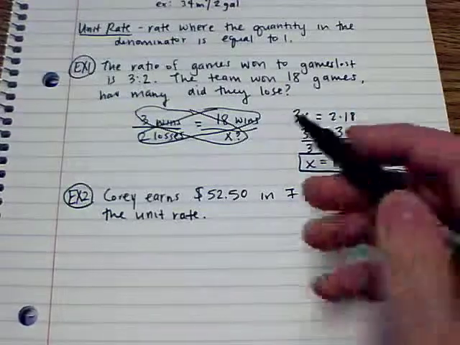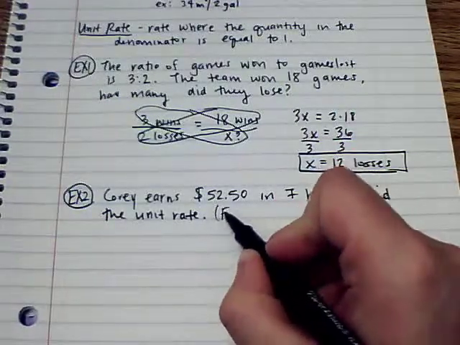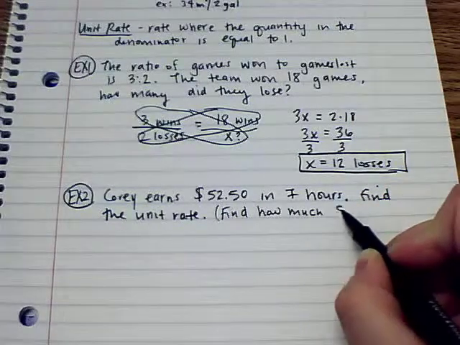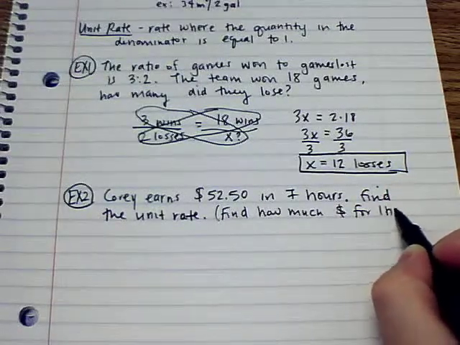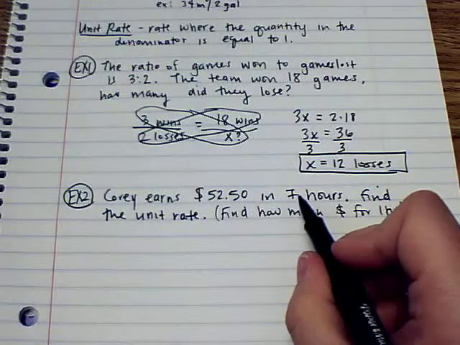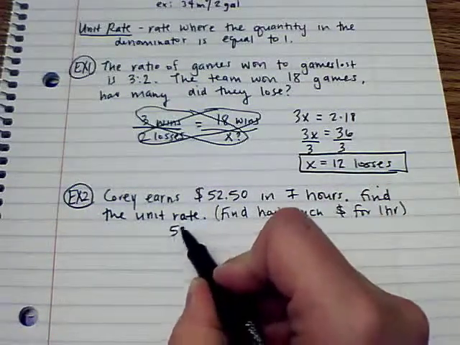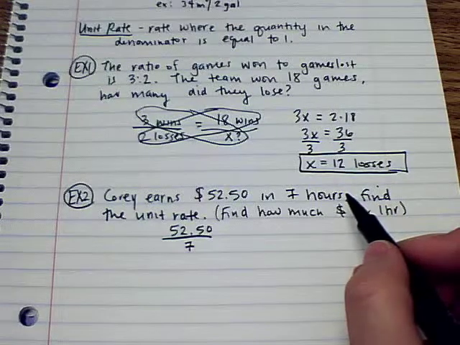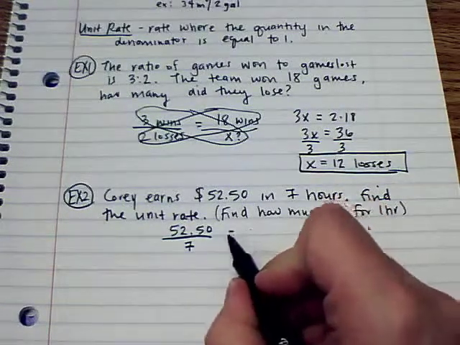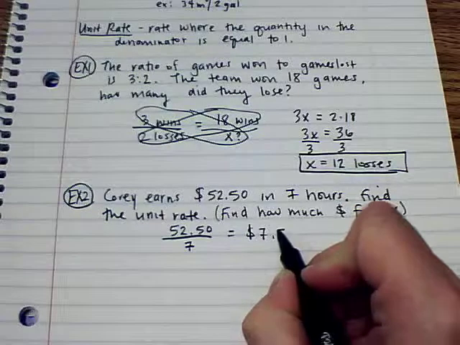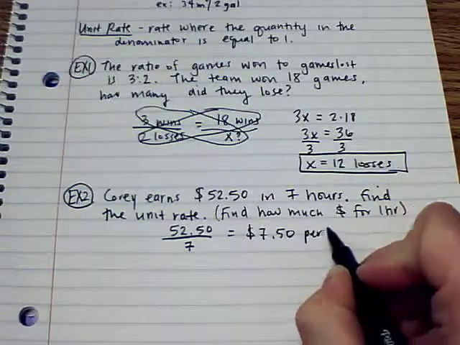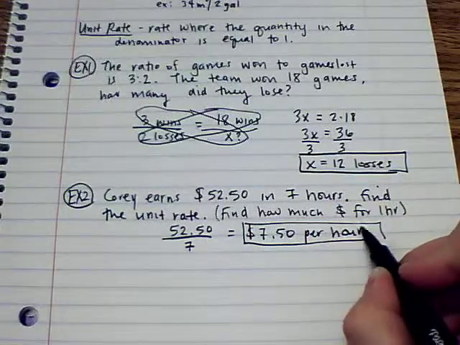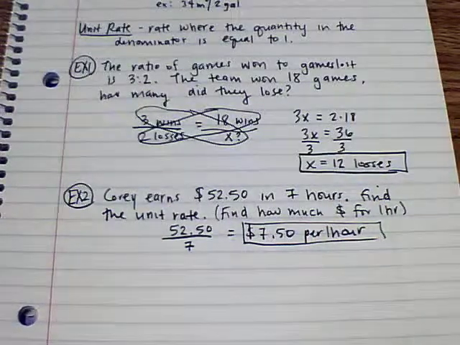So basically what this is asking is find how much money for 1 hour, because the hour would be our denominator. So if I take 52.50 and divide by 7, when you do that in your calculator, you will get $7.50 per hour. So because that per hour is a 1, that's how we know it's the unit rate.